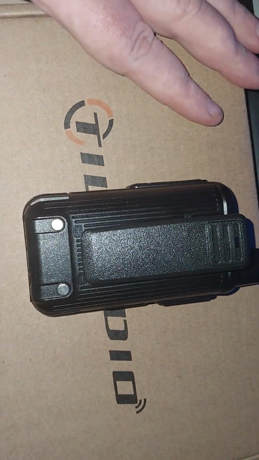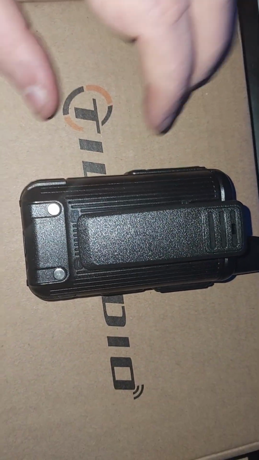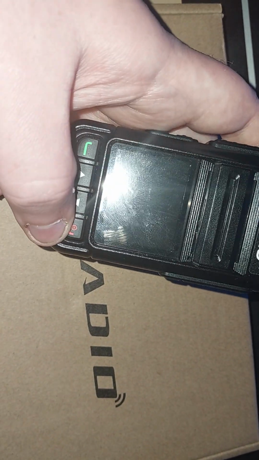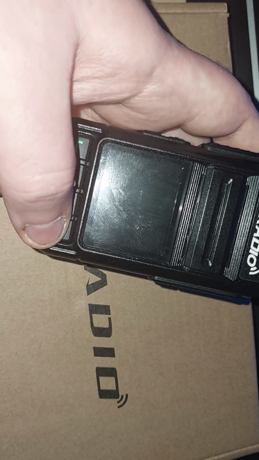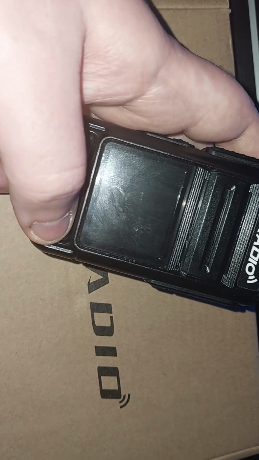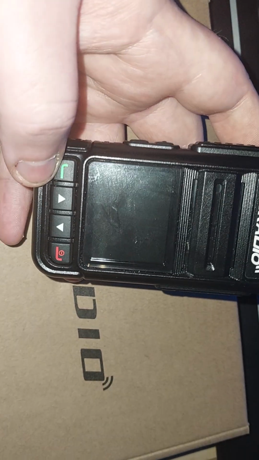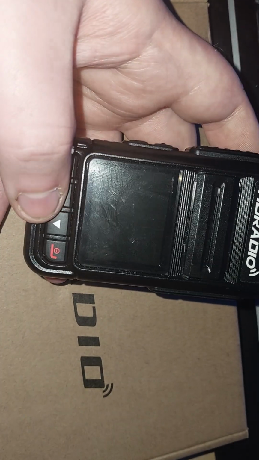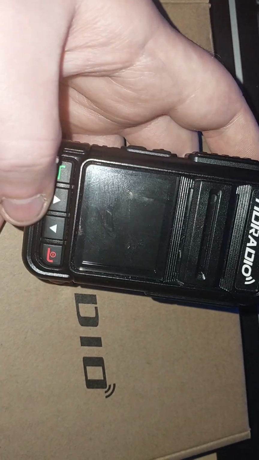I don't have that. I just got some of the stuff out here. I'm out here on my workbench right now. This is how you get into the menu. This is how you turn it off and on, just by holding this. This is your selector, volume up and down whenever you're not in the menus. These are volume up and down. If you're in the menus, they select.